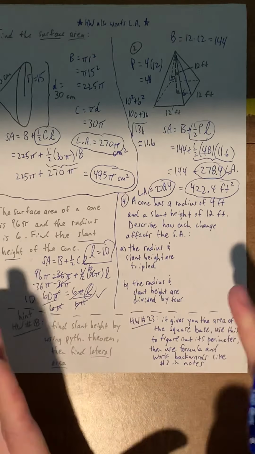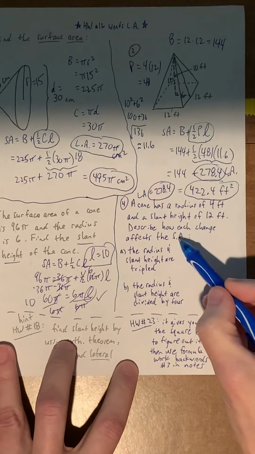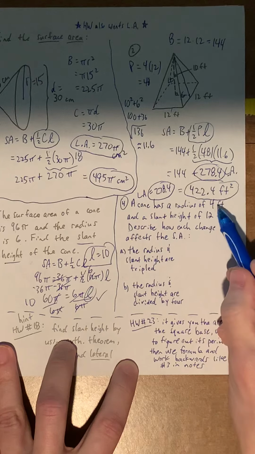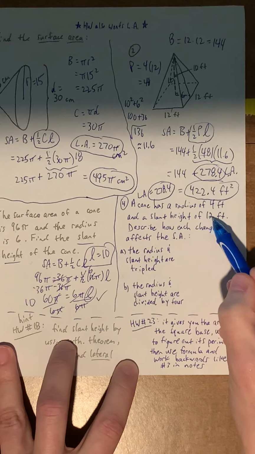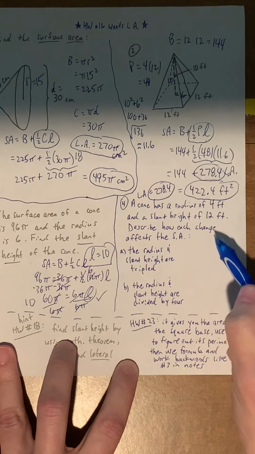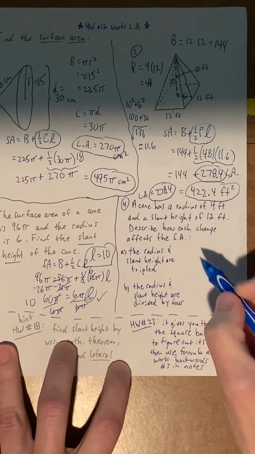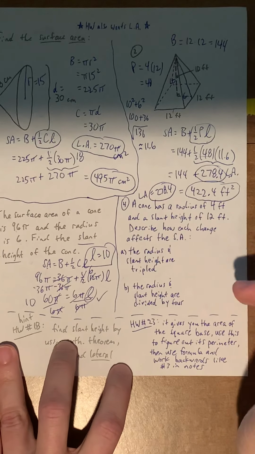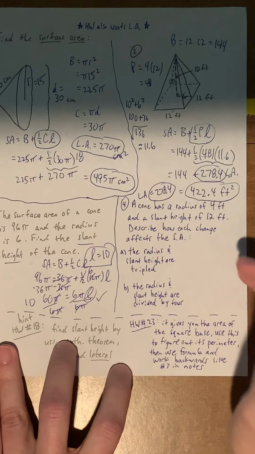Now, one way to do this is to actually find the surface area with these, and then for part A, triple these, multiply by 3 to get a new radius and slant height, then refigure the surface area and see how it changed. But I'm going to show you how to do it a little bit differently to save you a little bit of work.